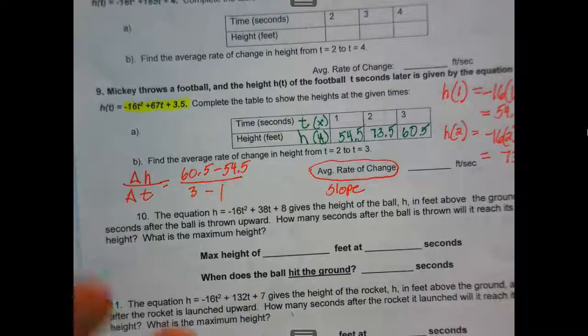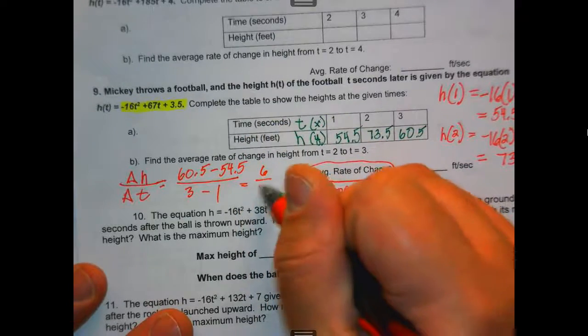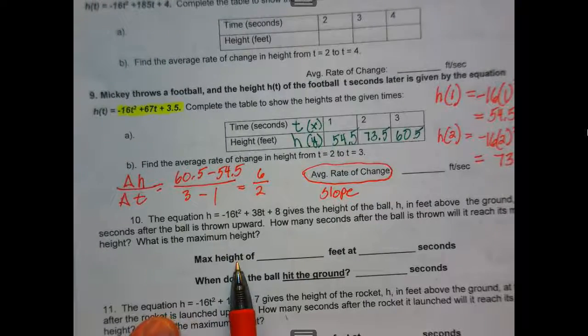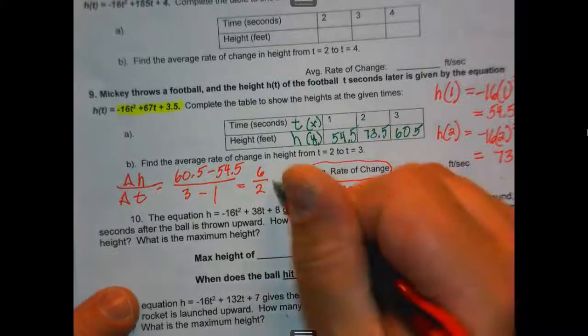Is that 6? Because the next problem, you're going to have to find the vertex, and you're going to have to find the intercept, the x-intercept.